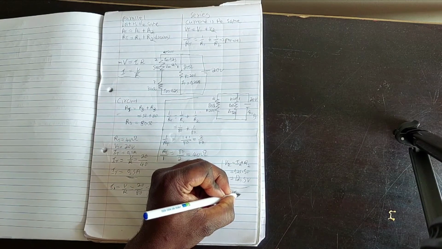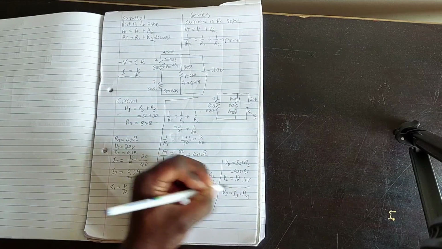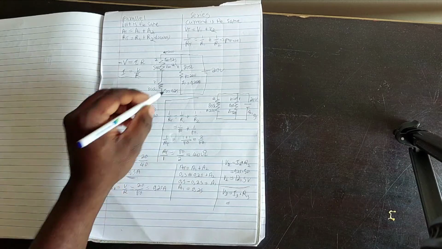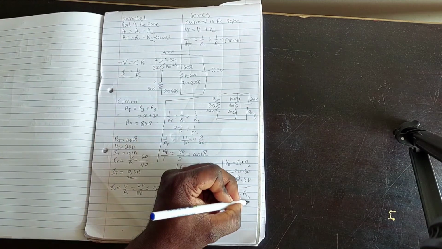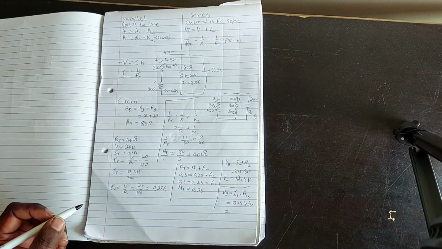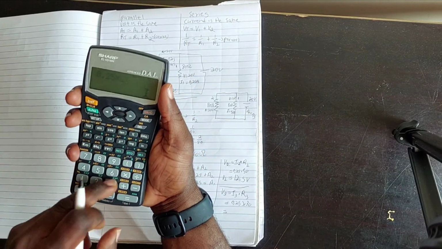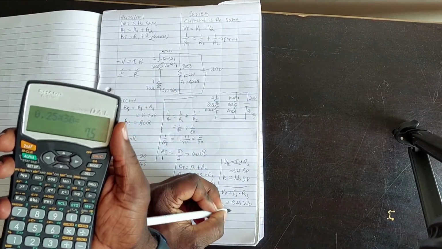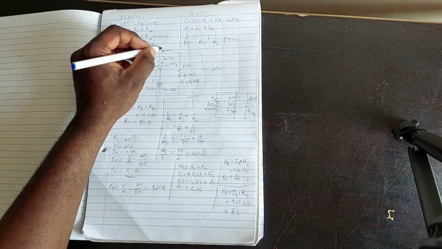V3 equals I3 times resistance. I3 is 0.25, resistance is 30, so 0.25 times 30 equals 7.5.